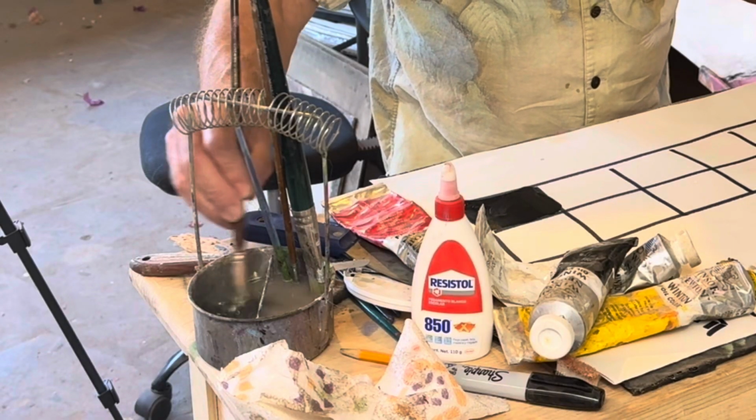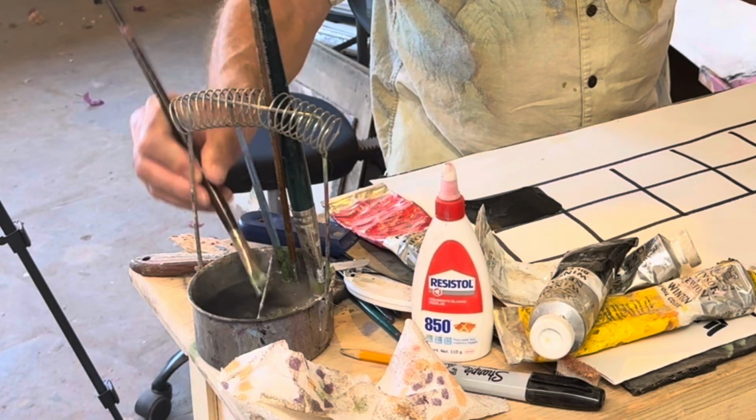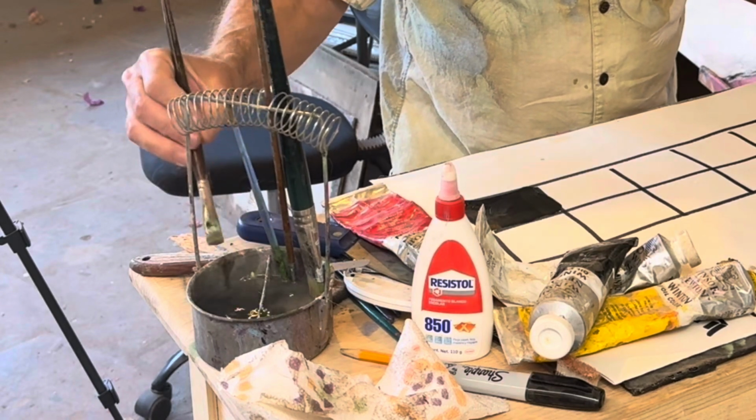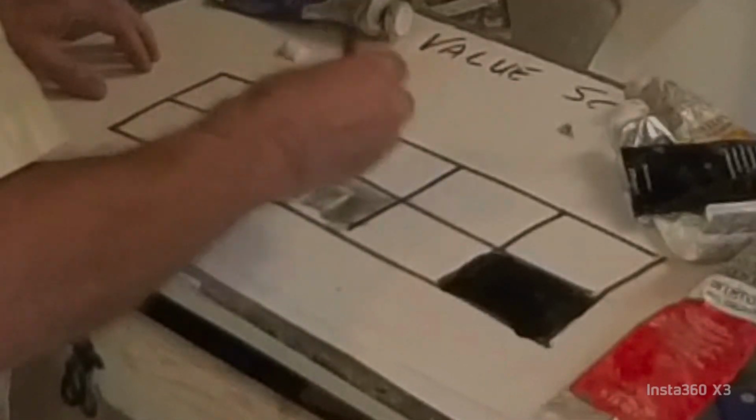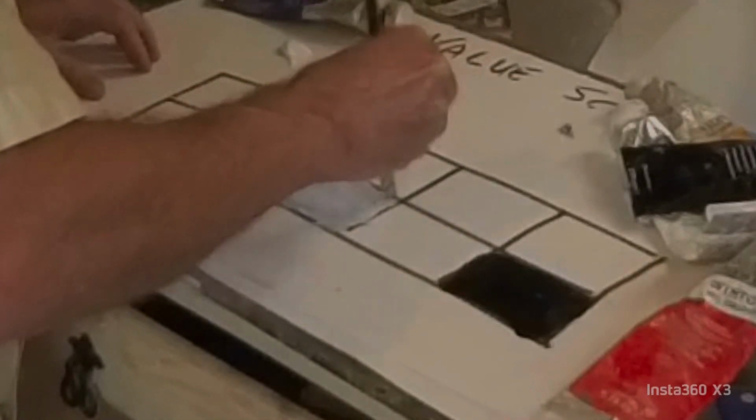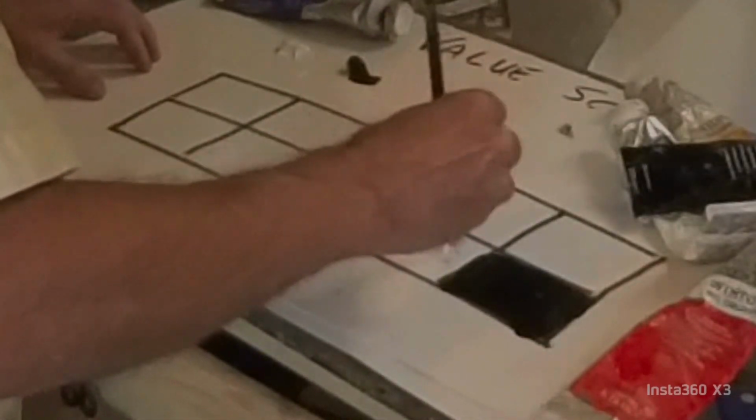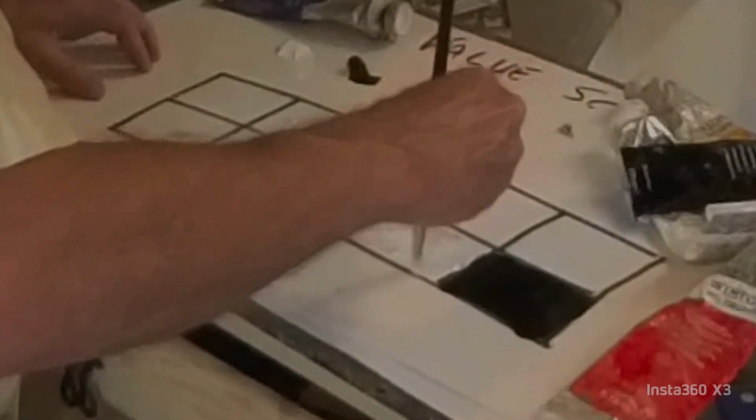So now let me rinse some of this black out of my brush, because we're going to make sort of a middle gray right here. In fact, just from what's left on my brush, starting to do that. But let's put some white in here. And let's go ahead and put some white in all of these. Probably should have started with this one right here.